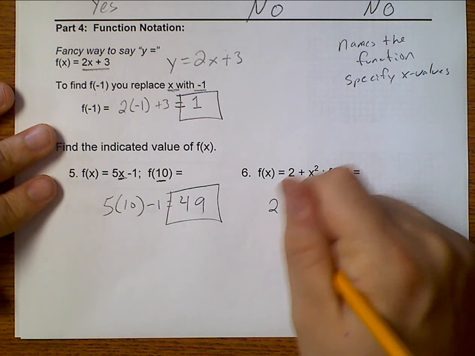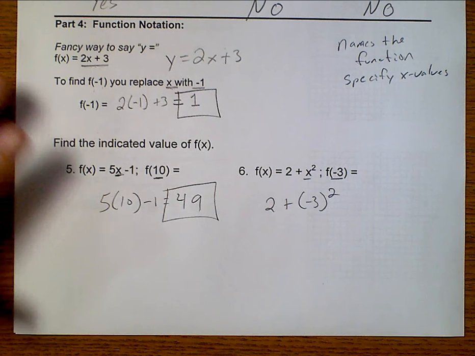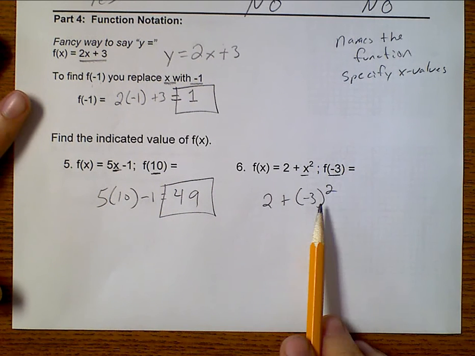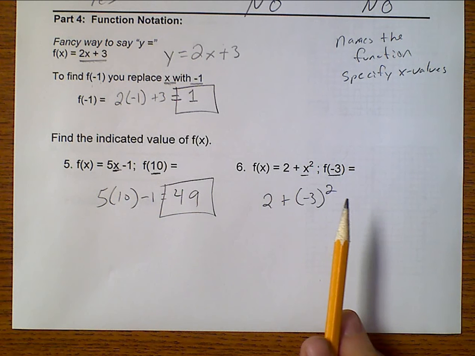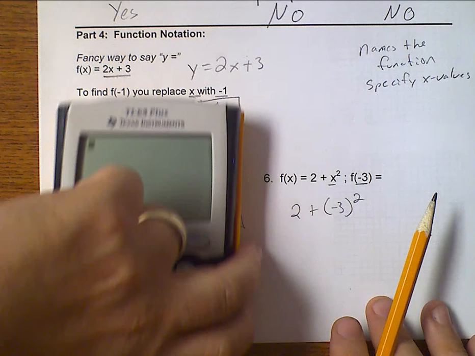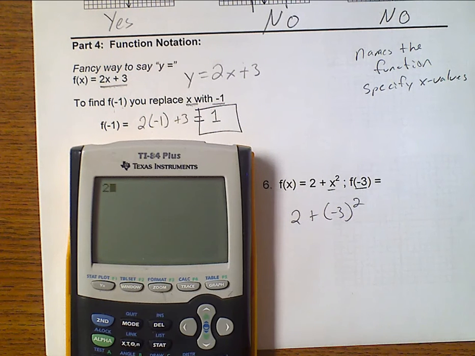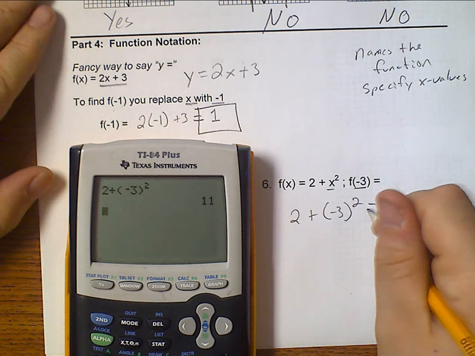2 plus negative 3 squared. Now, notice that the negative 3 is in parentheses and the squaring is outside. That is so when you put this into your calculator, you don't mess it up. So if I put 2 plus parentheses negative 3 squared, that's going to give me 11.